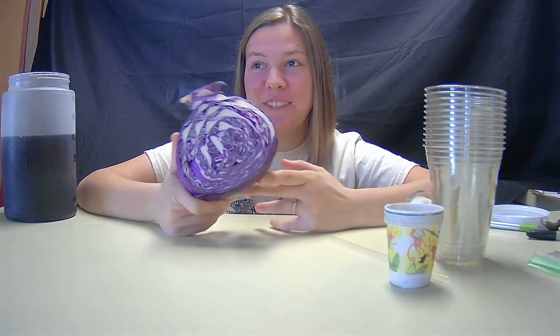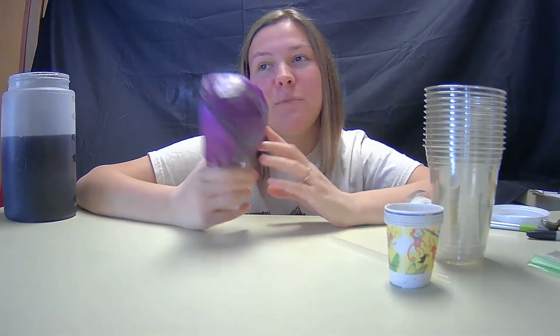So we've talked about ocean acidification a lot now, and I think it's time that we do some fun experiments to kind of visualize what ocean acidification can do. Okay, so first we're going to learn about the pH scale. And here I have half a head of red cabbage. And red cabbage is actually a pH indicator.